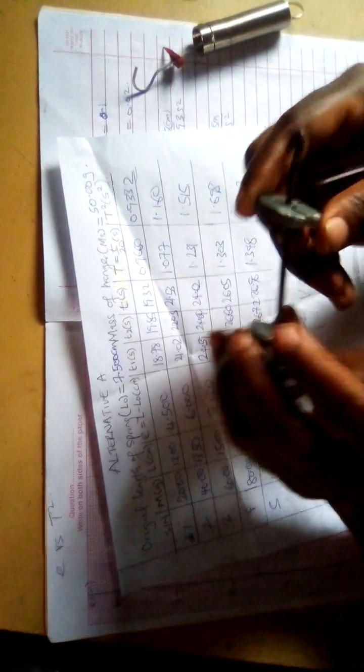We have the slotted masses. Then what did we do?